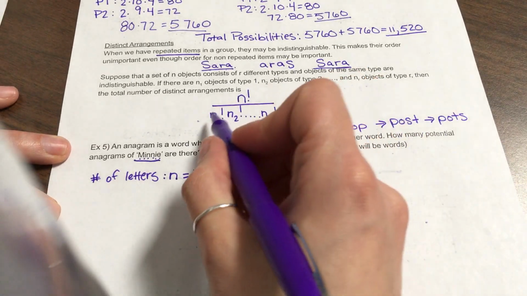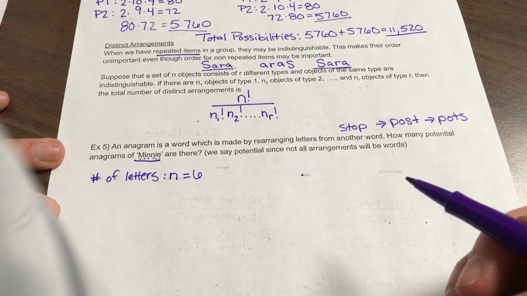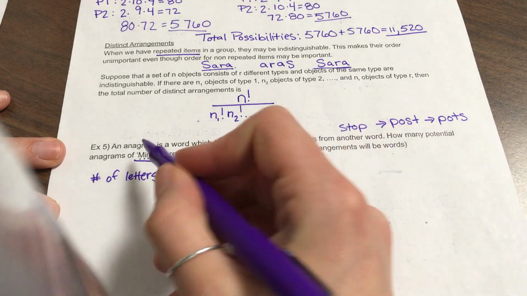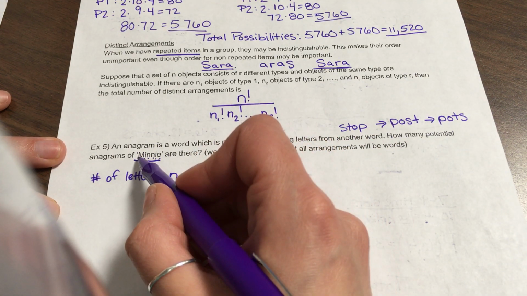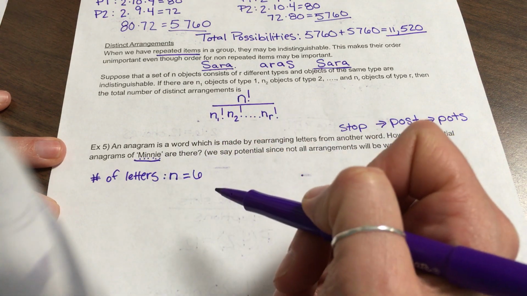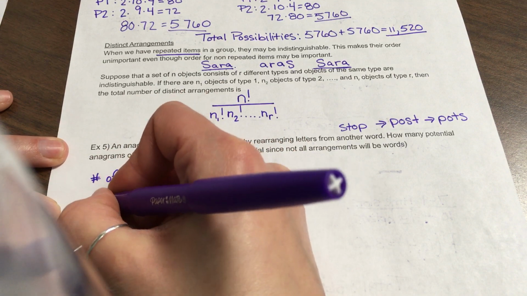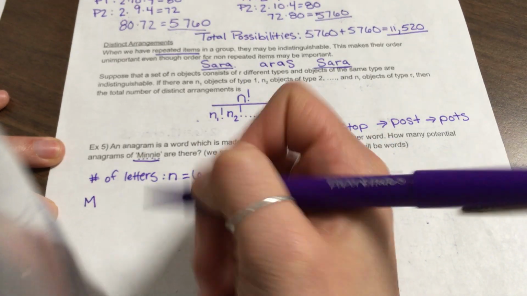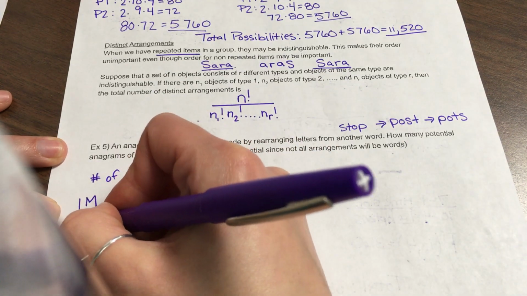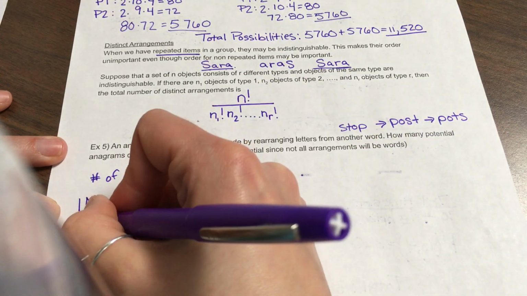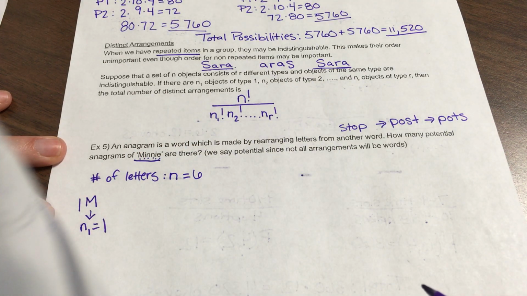And then to figure out our N1, our N2, our N3, so on and so on, we look at how many distinct letters do we have. We do this without respect to capitalization. So I have an uppercase M. If I had a lowercase m, I would not distinguish between those two. So I have an uppercase M. I just have one of them. Since that's the first letter I see, I'm going to call it N sub 1. And there's only one of them, so N sub 1 would be equal to 1.